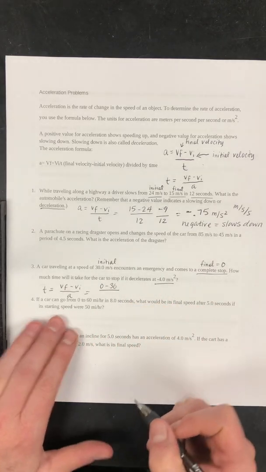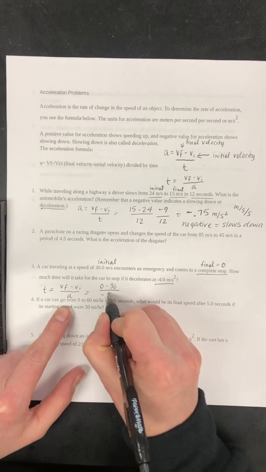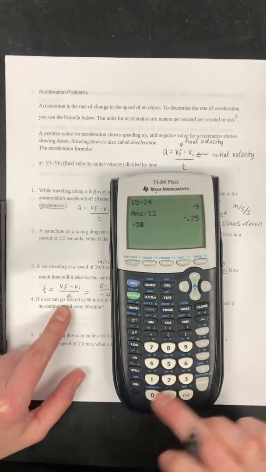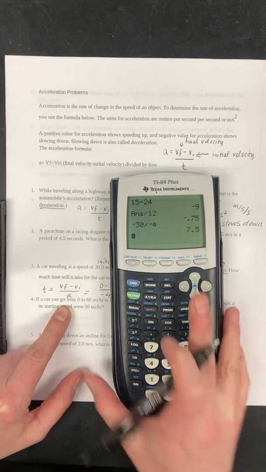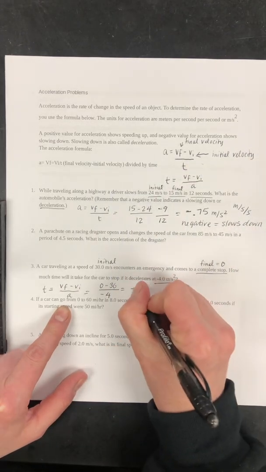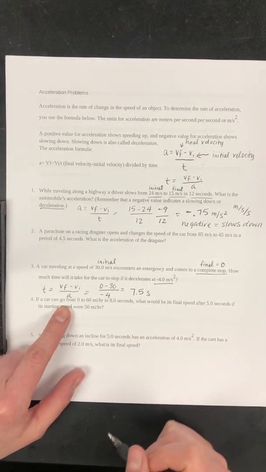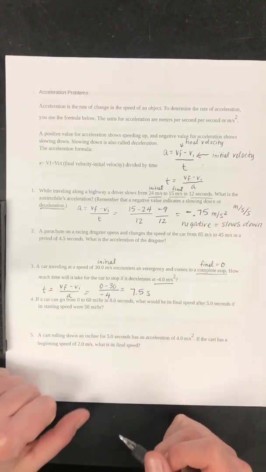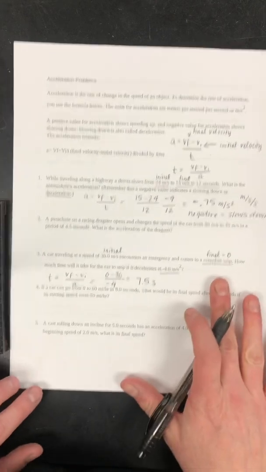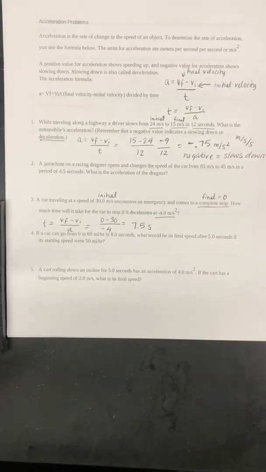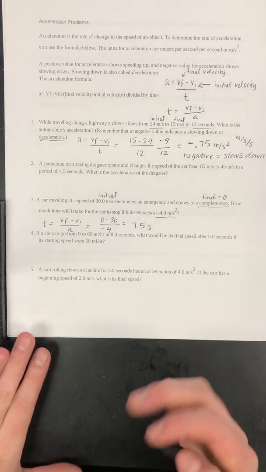And then the acceleration is -4. So we're going to do -30 divided by -4, and that comes out to be 7.5 seconds because it's in meters per second. You should not get a negative time. You can't have negative time. You can have negative acceleration because you're slowing down. Positive acceleration speeds up, negative slows down.